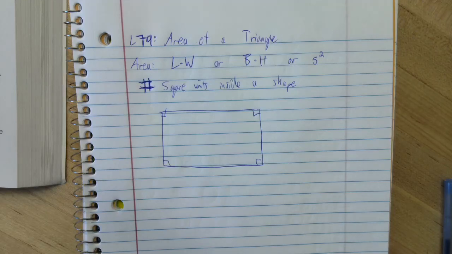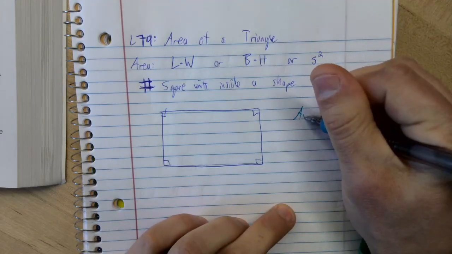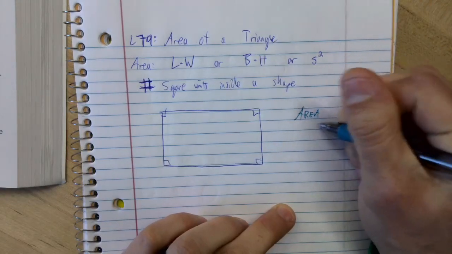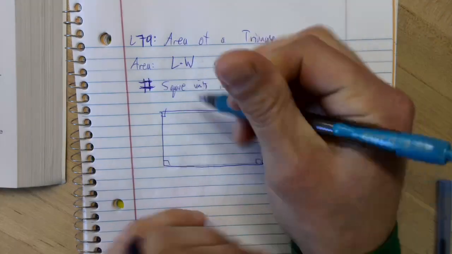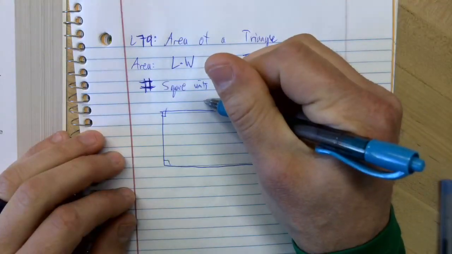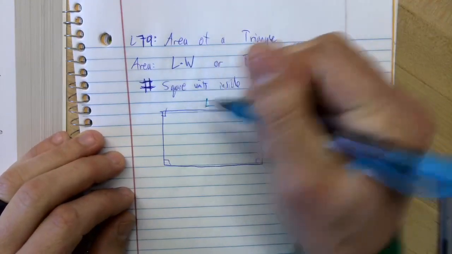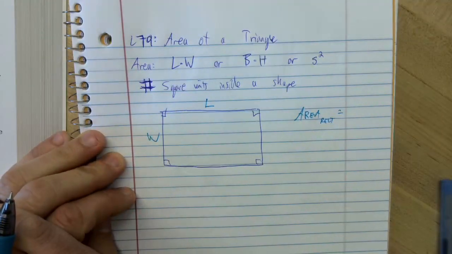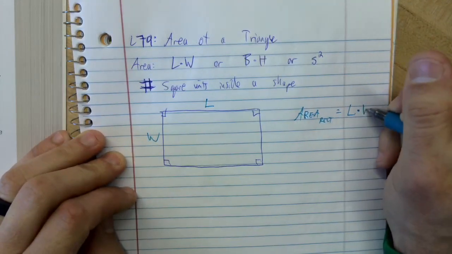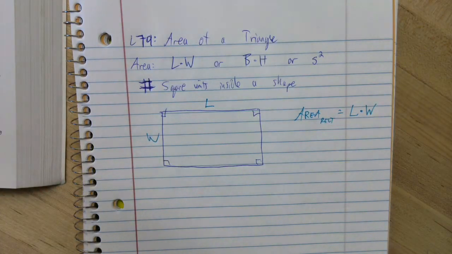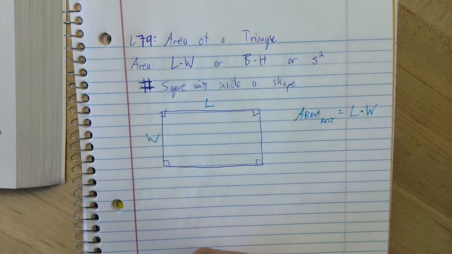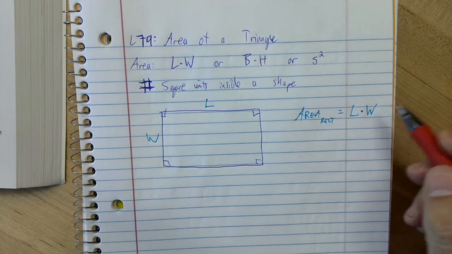Anyways, how would you find the area of this rectangle? Length times width. All right, let's just do L and W. If you want the number, sure, but if you want the method, this is all you need. You'll see why. The shape here is a rectangle. The entire area is length times width.